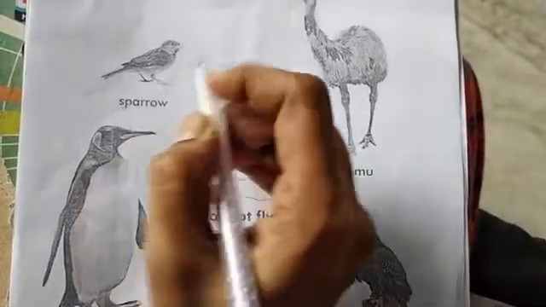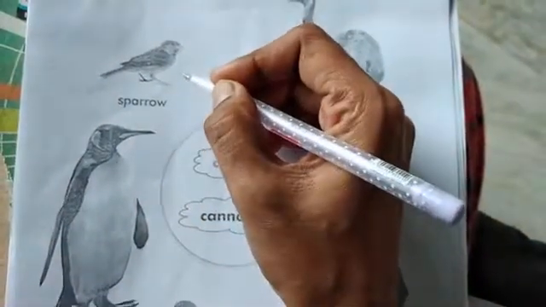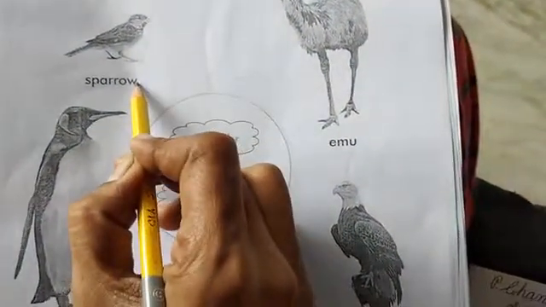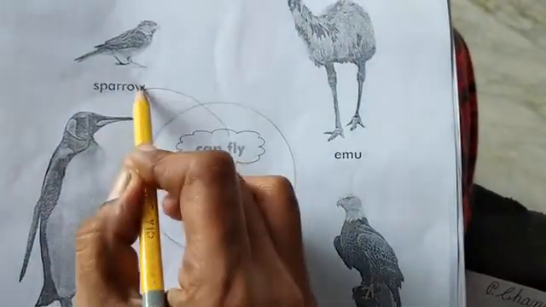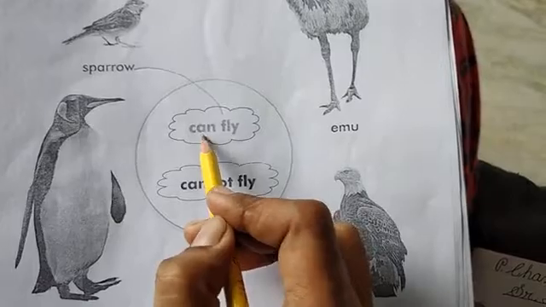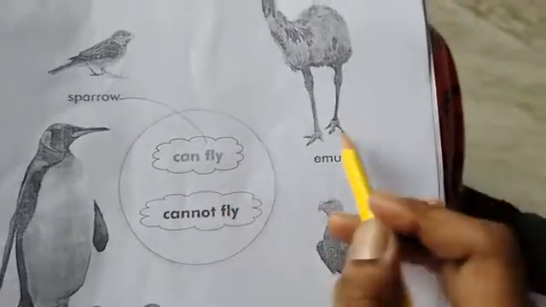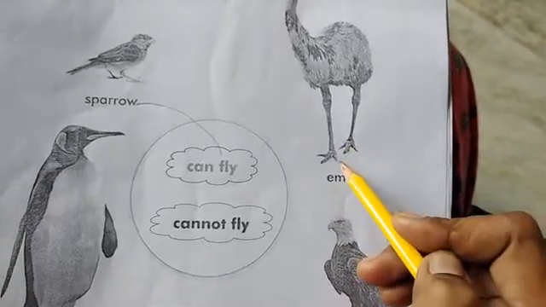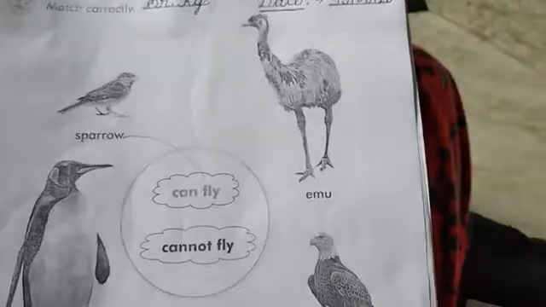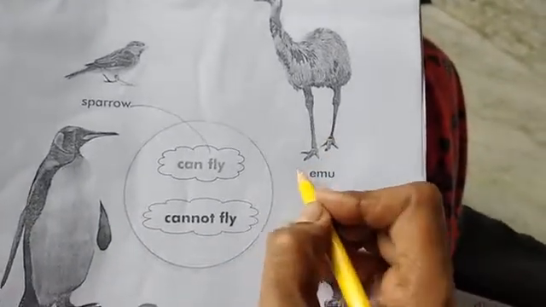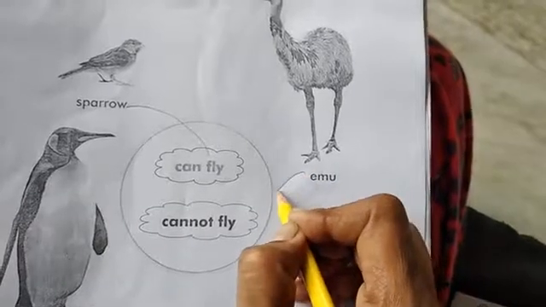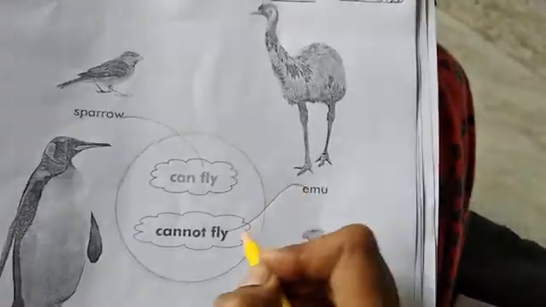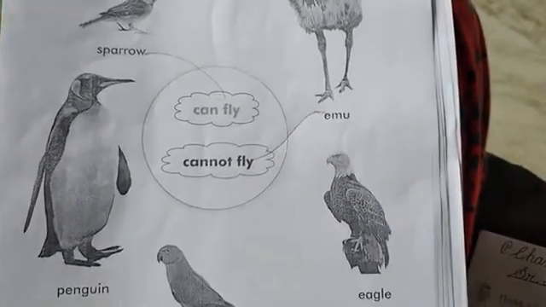Yes. Sparrow can fly. So sparrow matches with can fly. Okay. Next, emu. Give me the answer. Emu can fly or cannot fly? Yes. Emu cannot fly. So we have to match emu with cannot fly.